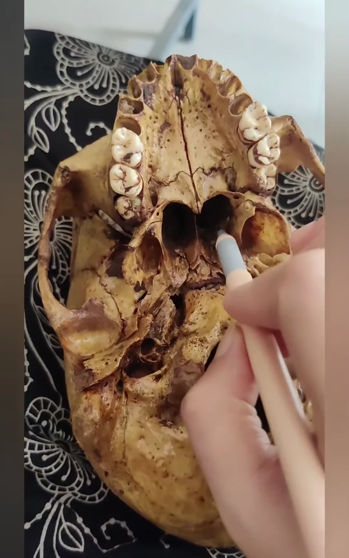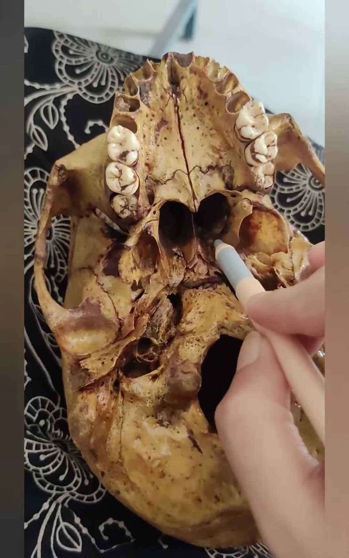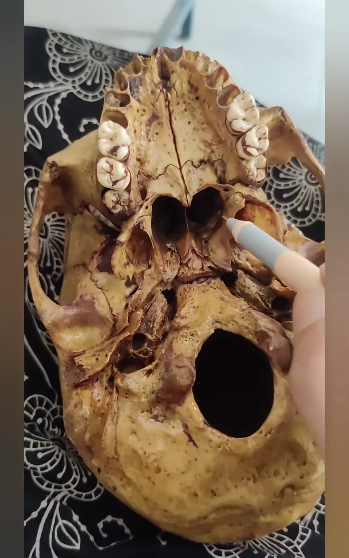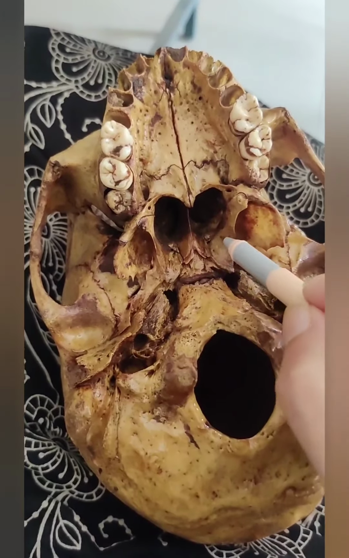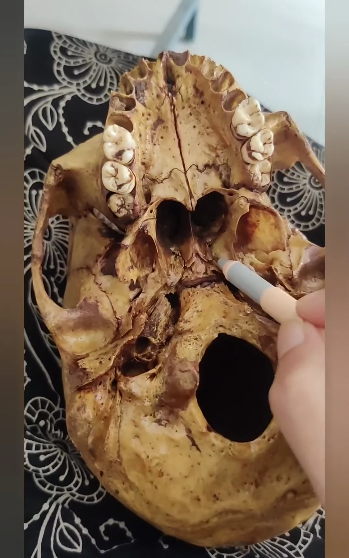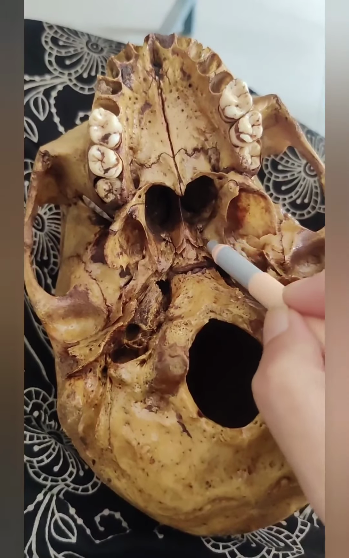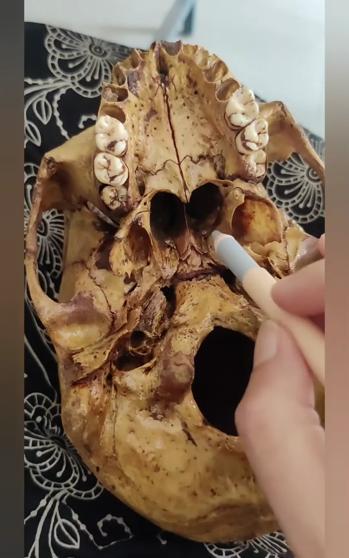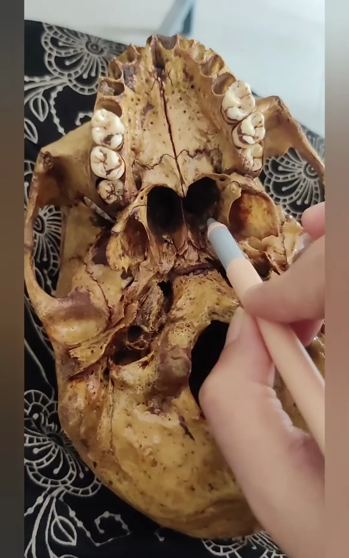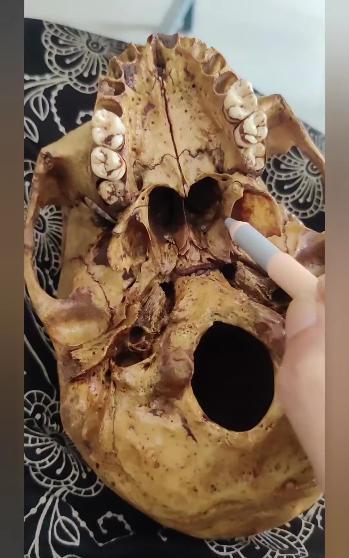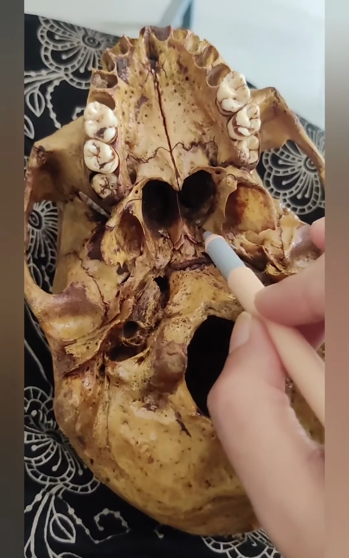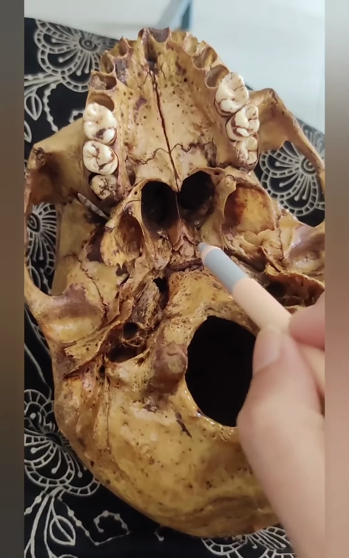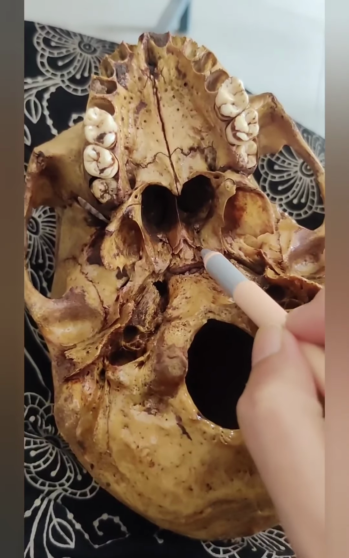This vertical plate of the palatine bone gives a process towards the sphenoid bone, known as the sphenoidal process of the palatine bone, and the medial pterygoid plate gives a process medially, known as the vaginal process of the medial pterygoid plate. In relation to the sphenoidal process of the palatine bone and the vaginal process of the medial pterygoid plate, there is a canal known as the palatino-vaginal canal.